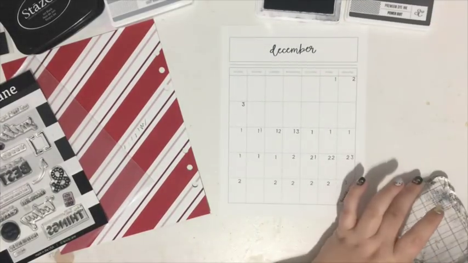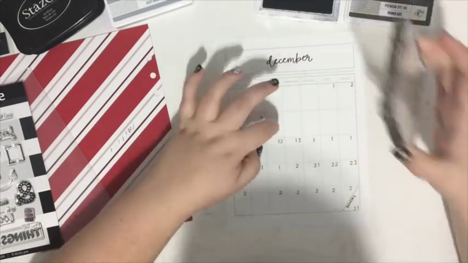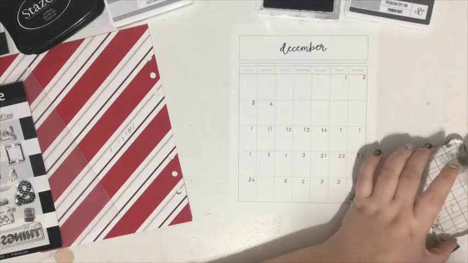And then keep on stamping. So I just kind of pulled out the 1, put all the 1s down, then the 2, then the 3, then the 4, and so on, and just kept stamping.